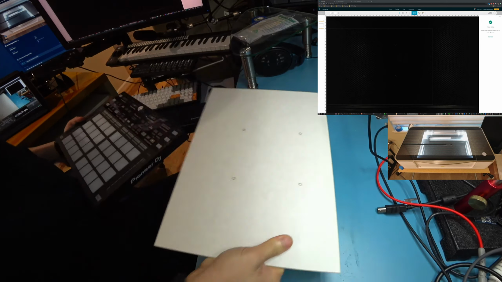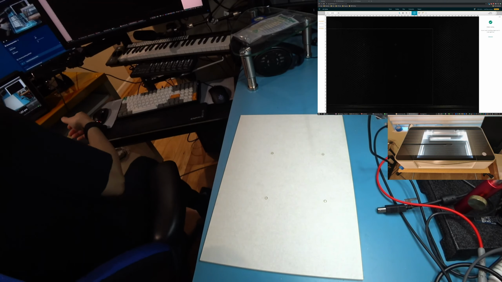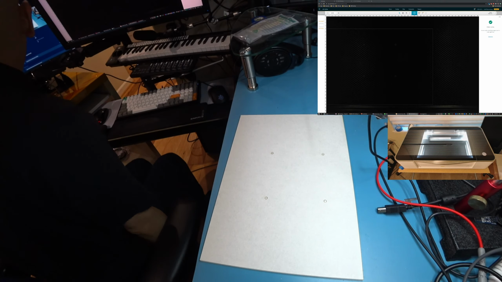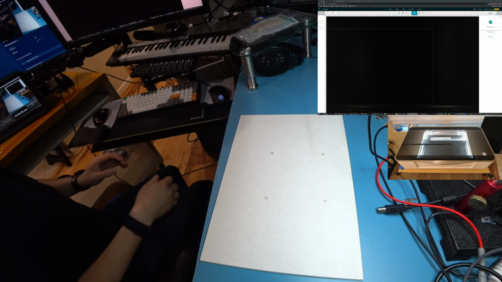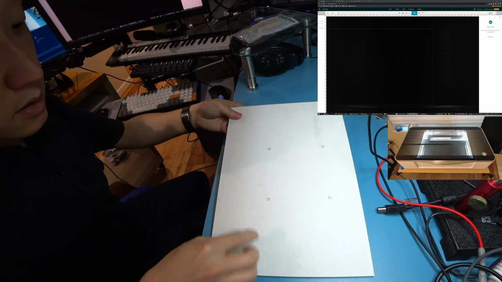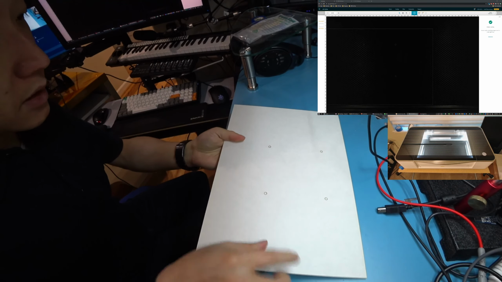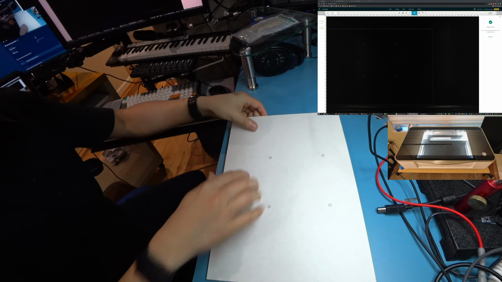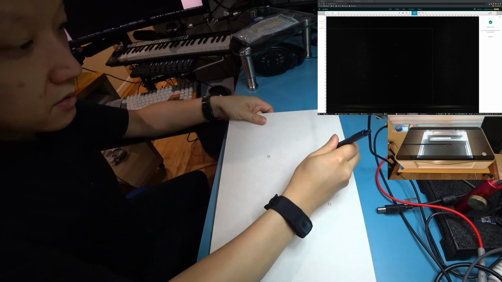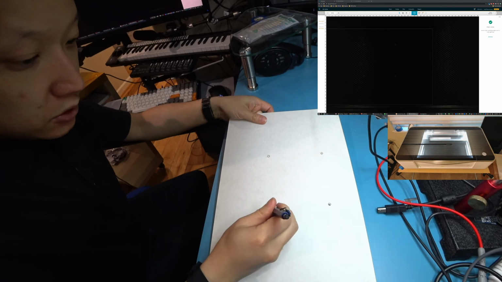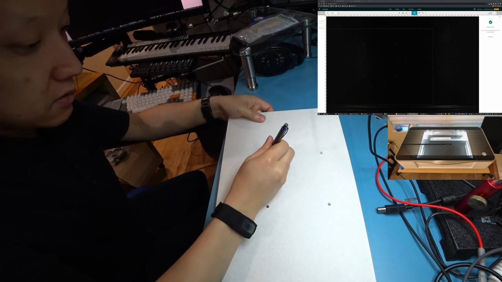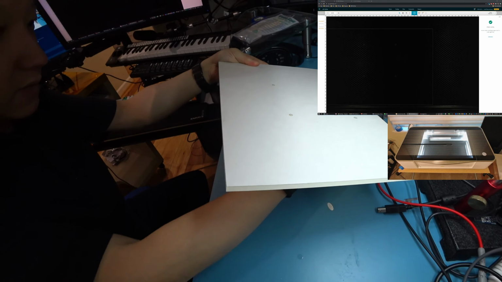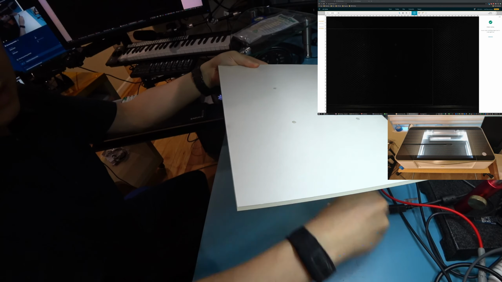For the moment. All right. Here is push out these guys. 1, 2, 3, 4. Okay.